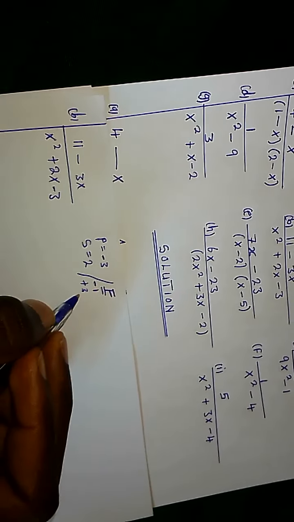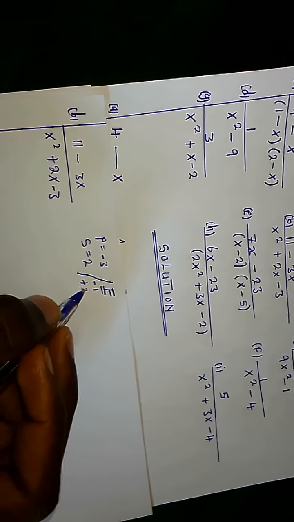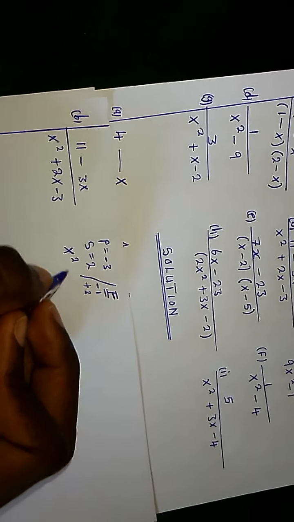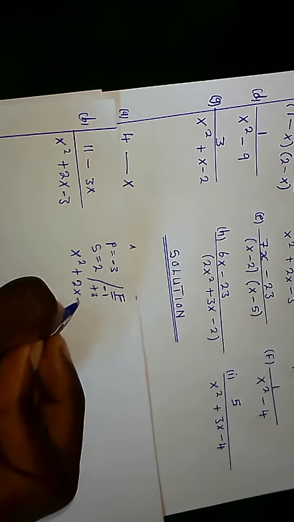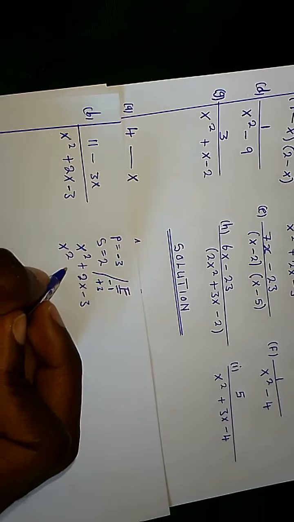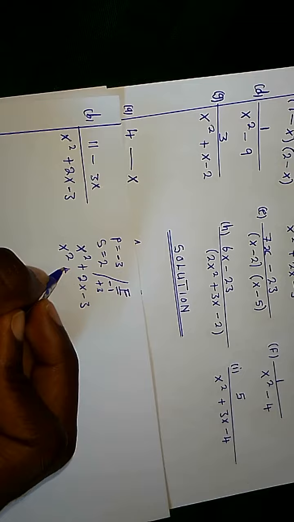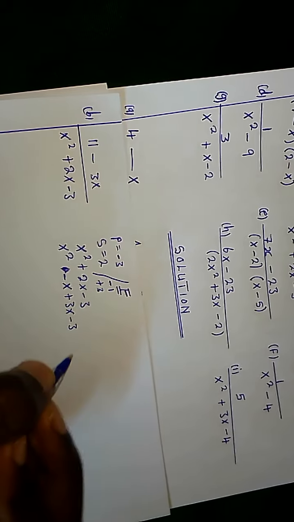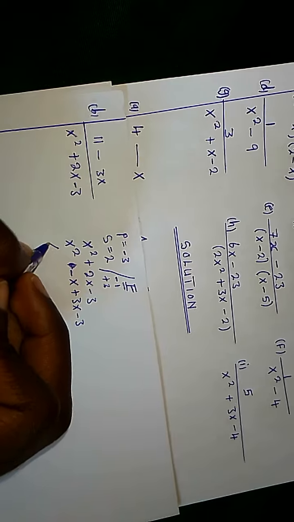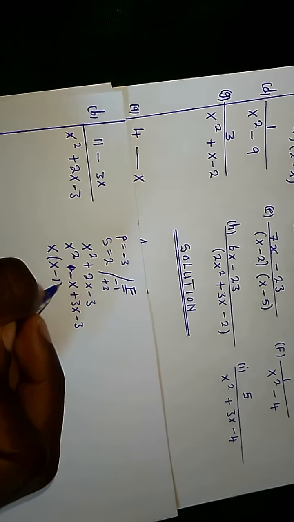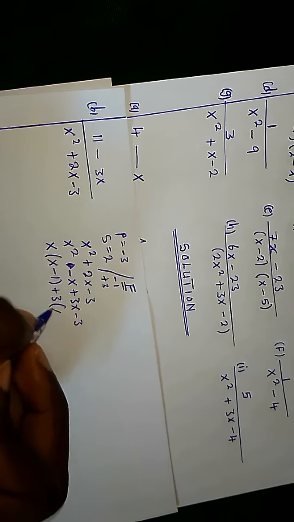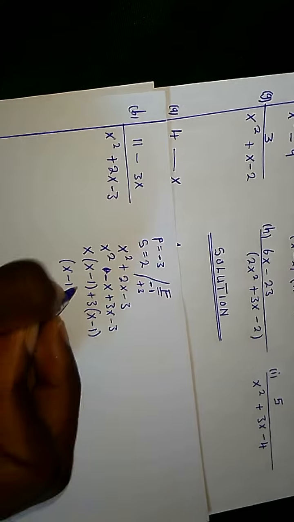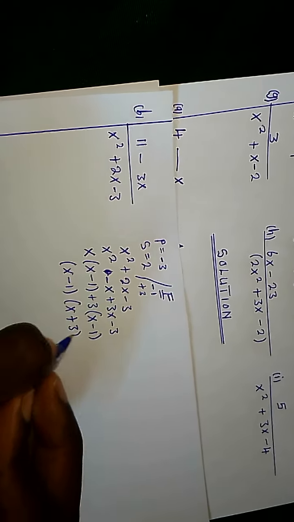Because negative 1 multiplied by positive 3 will be negative 3, negative 1 plus 3 will be this. So now, this simply means that we're going to have x to the power 2 plus 2x minus 3. Then x to the power 2 plus, okay, minus x plus 3x minus 3. Then this is going to be x factored out, x minus 1, and 3 factored out, x minus 1, like that. Then we're going to have something like x minus 1, x plus 3.